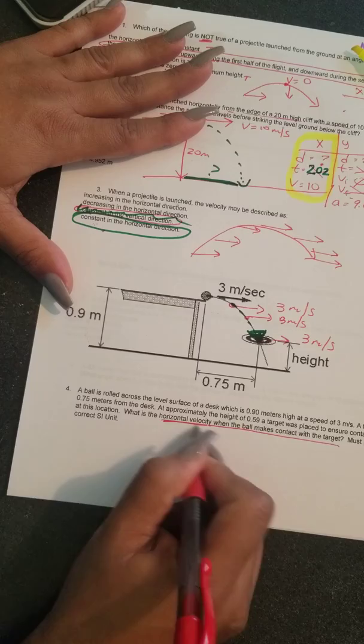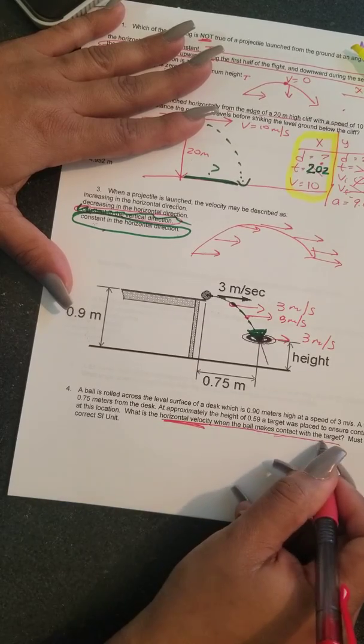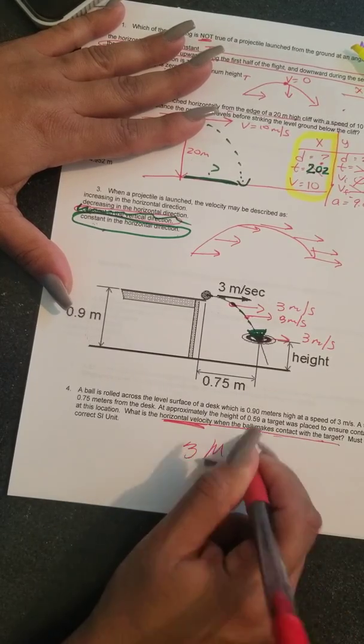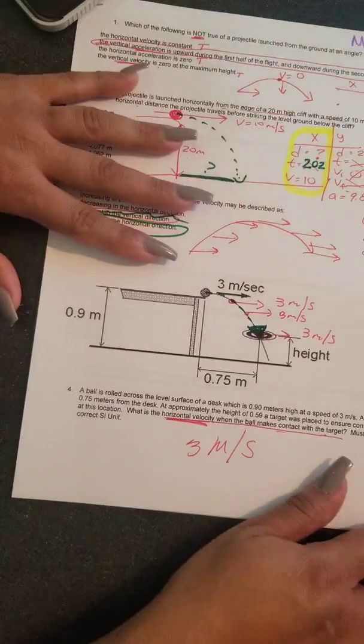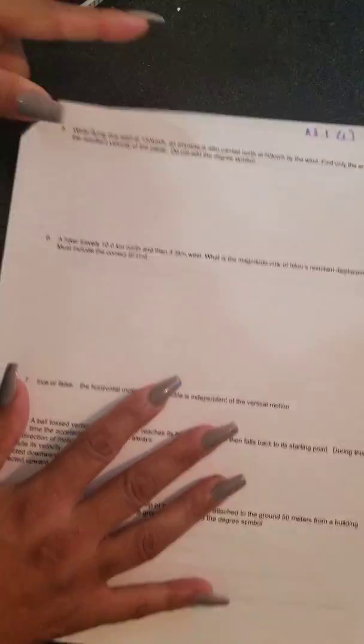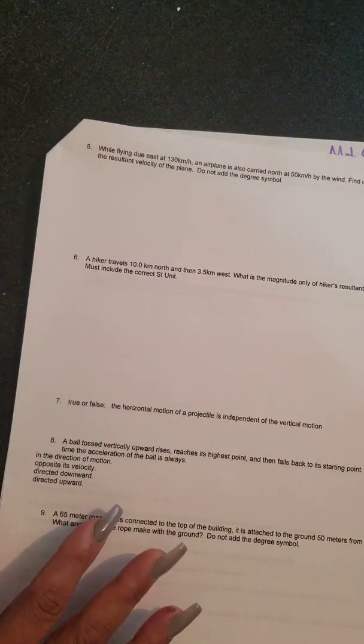So what is the horizontal velocity when the ball makes contact with the target? Would it be 3 meters per second? No math was needed. Okay, let's turn the page so we can keep going. Next one here.